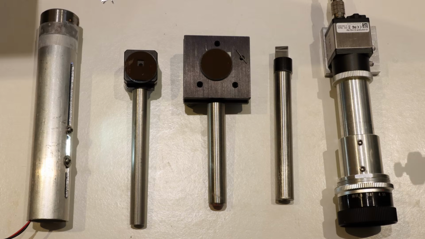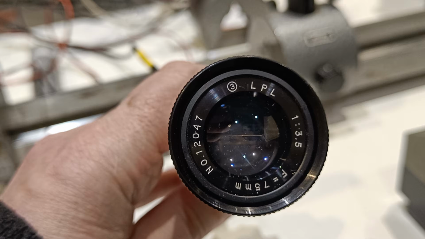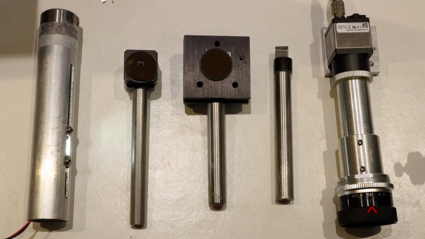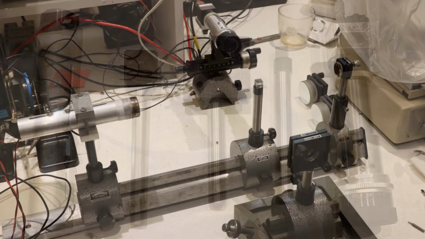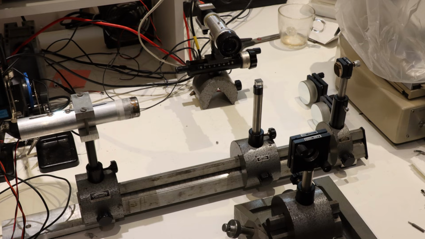These are the parts that I'm going to use for the build: the light source, two adjustable tip tilt mounts, one for holding the sample under test and one for the reference mirror, a beam splitter and an IP camera with a 75mm focal length lens for collecting the images. The lens has a bit of a macro extension, and that is because the sample surface on which we need to focus is at a fairly short distance from the lens.